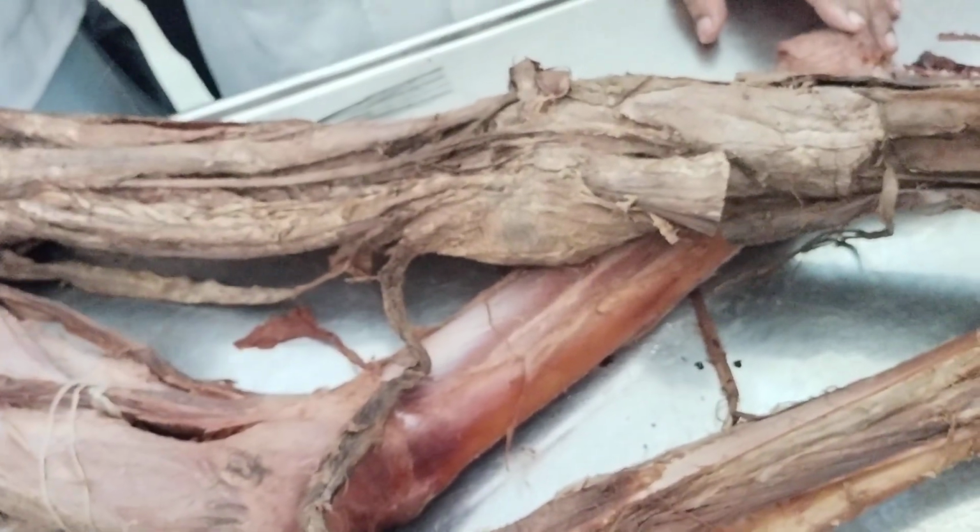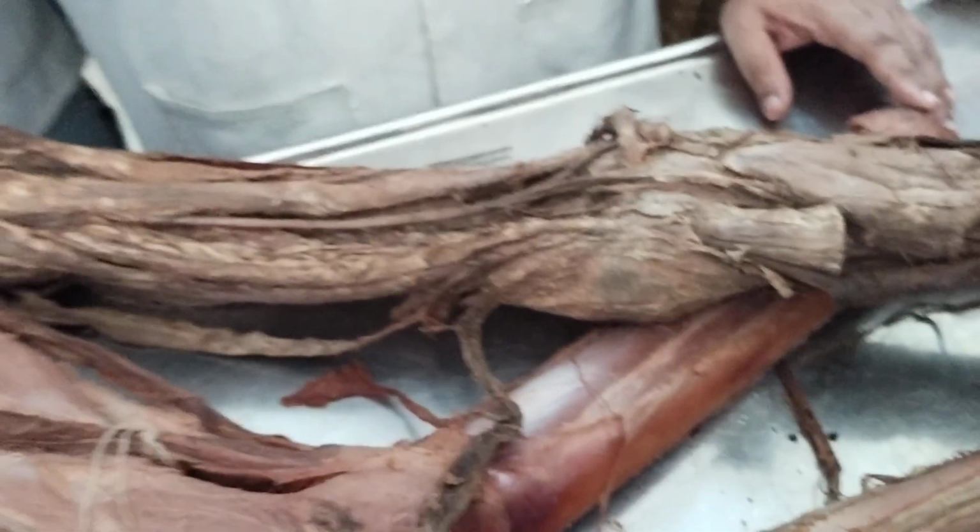So remember the root value of tibial and common peroneal as well, and another side question can be what they supply. So remember 2 to 3 muscles supplied by each of the nerves, tibial and common peroneal.